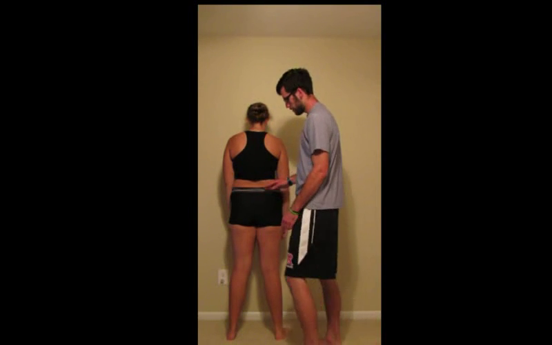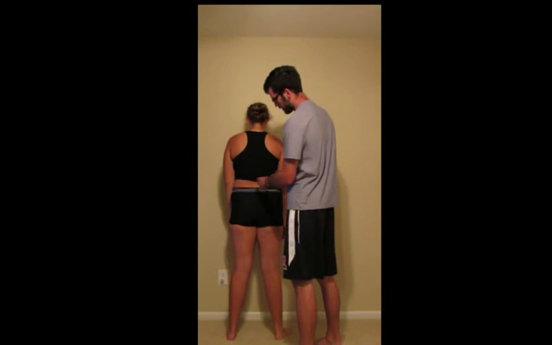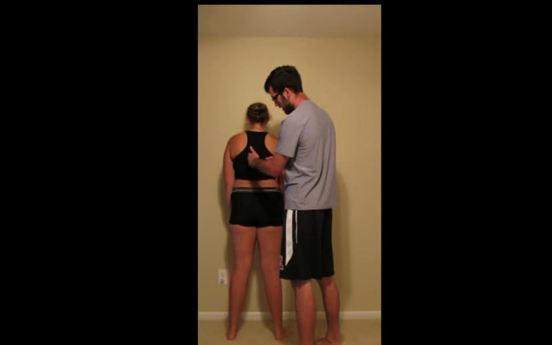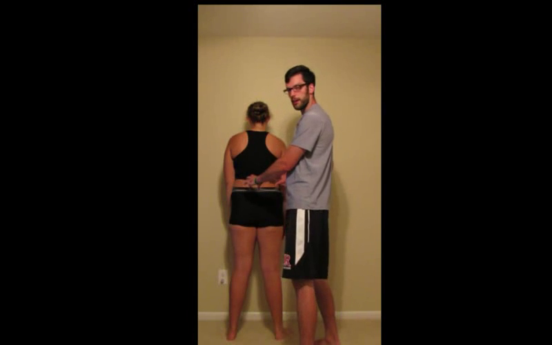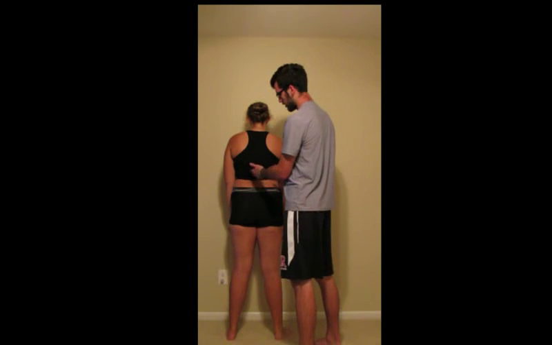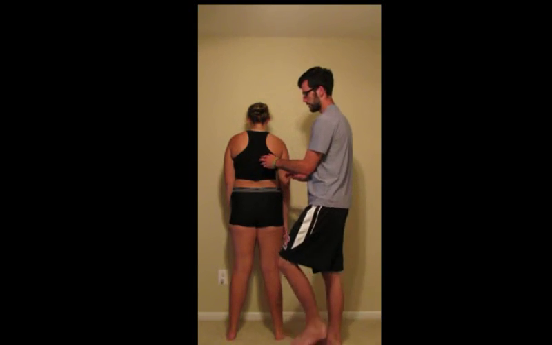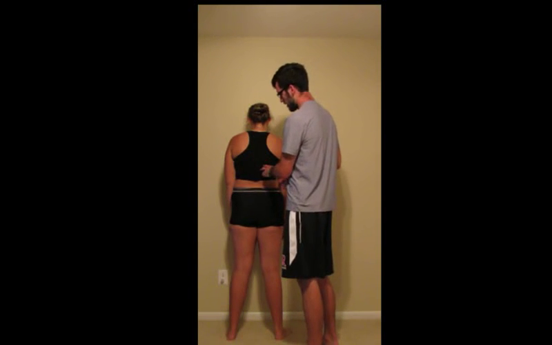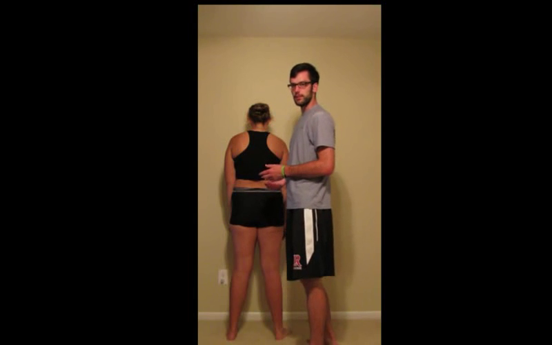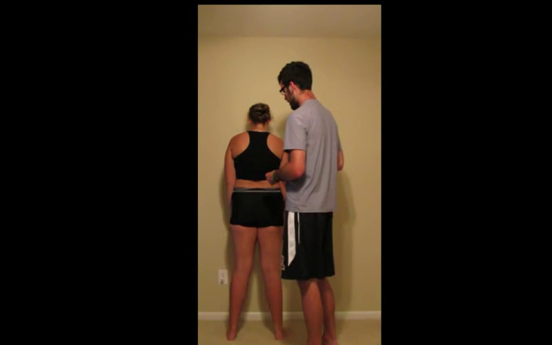Alright, so as we travel up from her pelvic area, we're going to start looking at the thoracic spine. Because her pelvic area is slightly higher on the right, again, this is causing the scoliosis, which is also putting a slight arch in her thoracic spinal area. It doesn't appear that there's any signs of rotation in there.